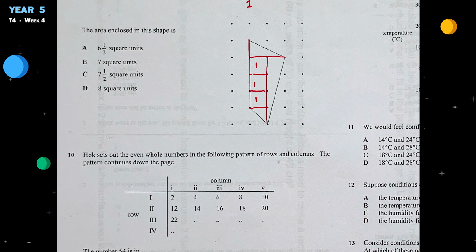This is a triangle, okay? The area of this triangle is 1 times 2 divided by 2. 1 times 2 is 2, 2 divided by 2 is 1. So the area of this triangle is also 1.